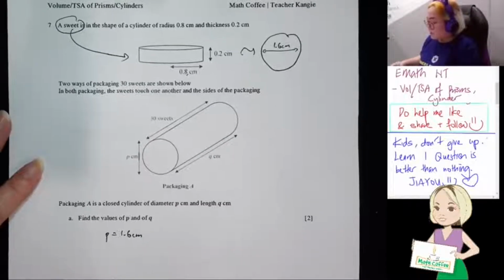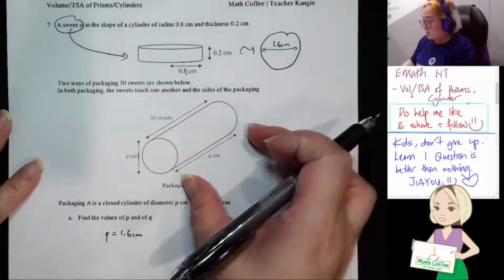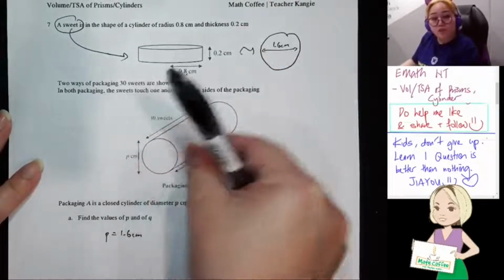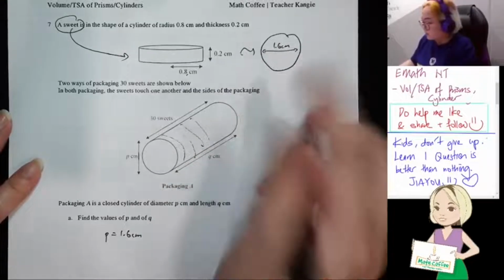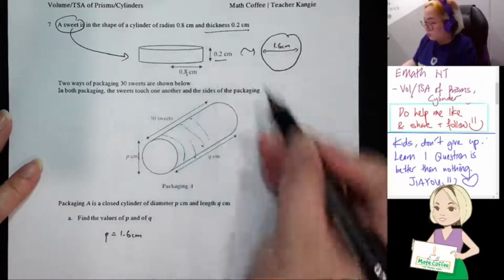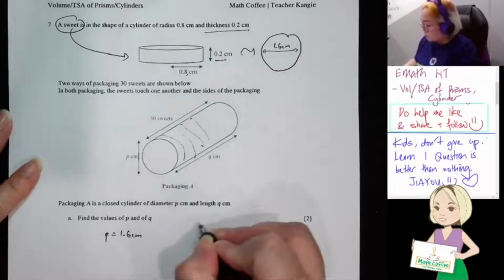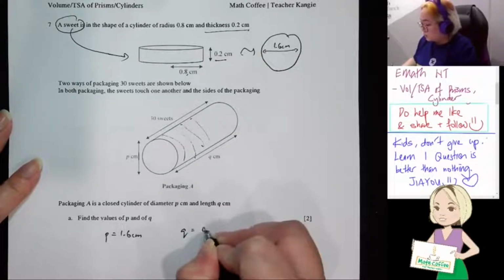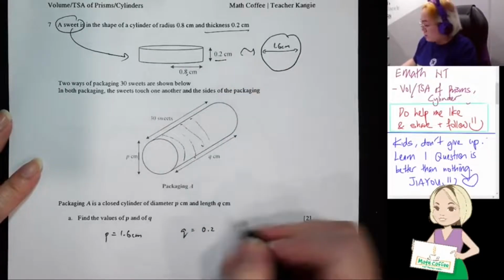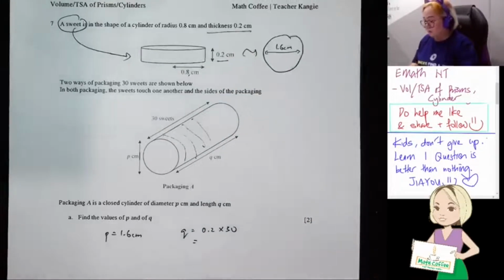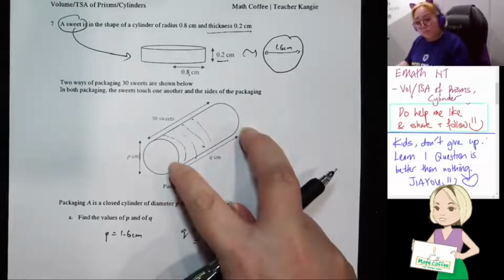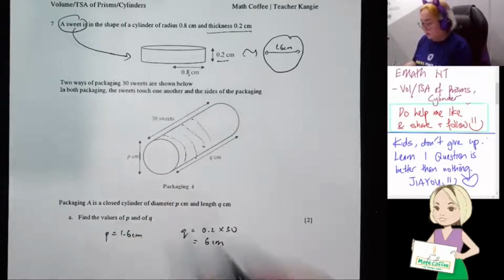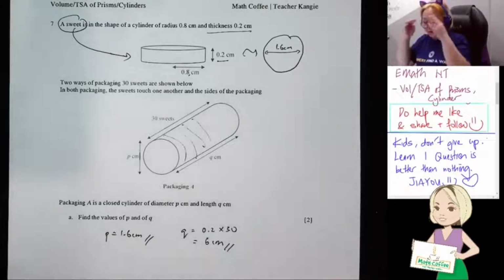Okay, and then what is Q? Q is this one. You're going to put these 30 sweets, so you actually have 30 sweets. My thickness is 0.2, and I can put 30 sweets. So it means that my Q is just the thickness 0.2 multiplied by 30 sweets, and that will give us 6 cm. So that means here is 6 cm. The diameter is 1.6 cm. Okay, need to visualize a bit.